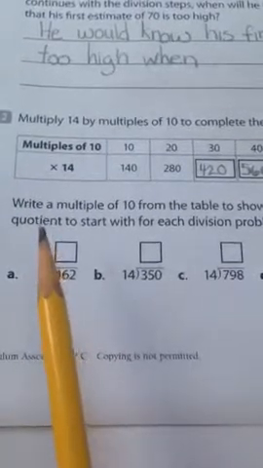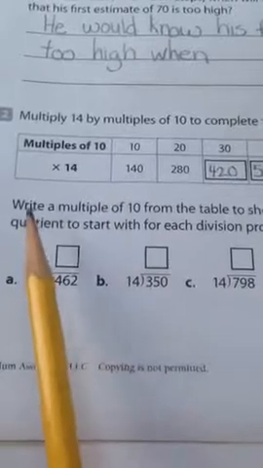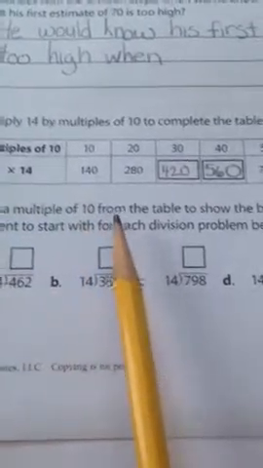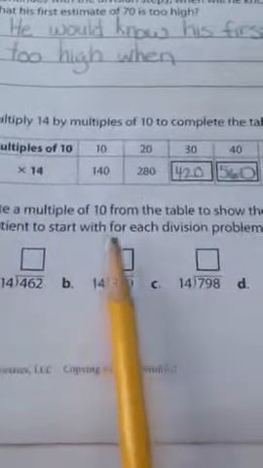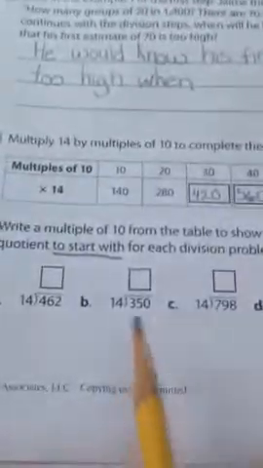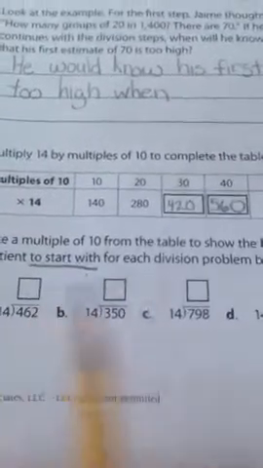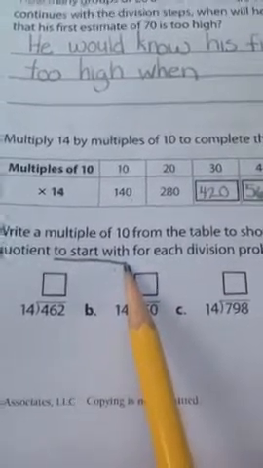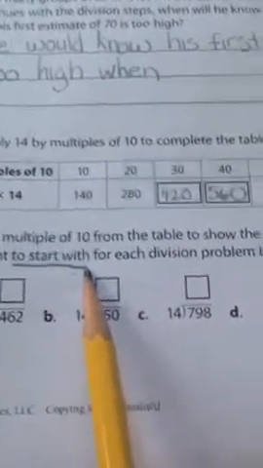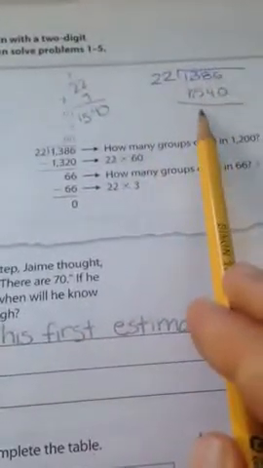Now, it asks you to write a multiple of 10 from the table to show the best partial quotient to start with for each division problem below. So this is the important thing to remember, to start with. We're not doing an estimate, because if we were doing an estimate, it would be okay if it was a little bit larger. But because we're thinking about to start with, it has to be so that it wouldn't go over. Remember up here his estimate was a little too high, so it was too big.